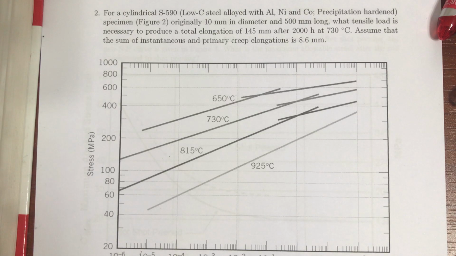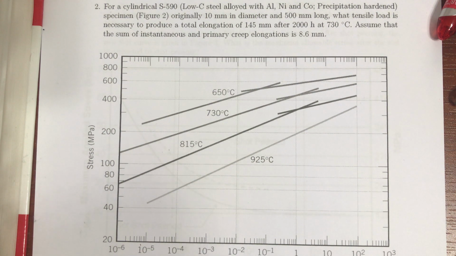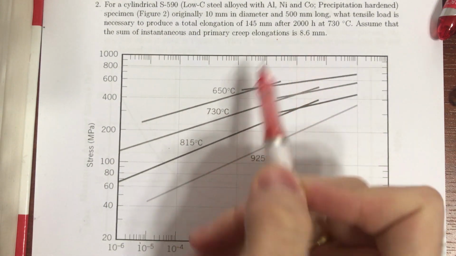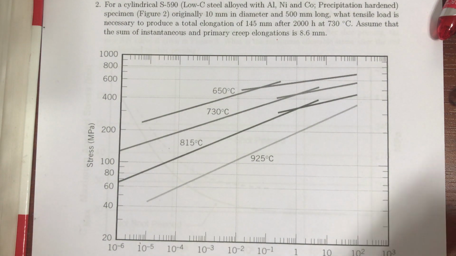Question 2 is about creep. For a cylindrical S590 alloy, originally 10 mm in diameter and 500 mm long, what tensile load is necessary to produce a total elongation of 145 mm after 2000 hours at 730 degrees Celsius? Assume the sum of instantaneous and primary creep elongations is 8.6 mm.